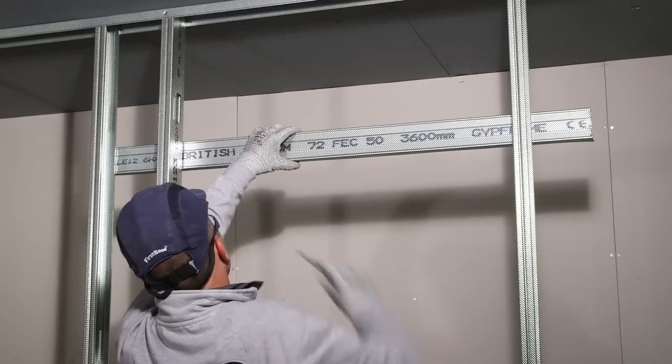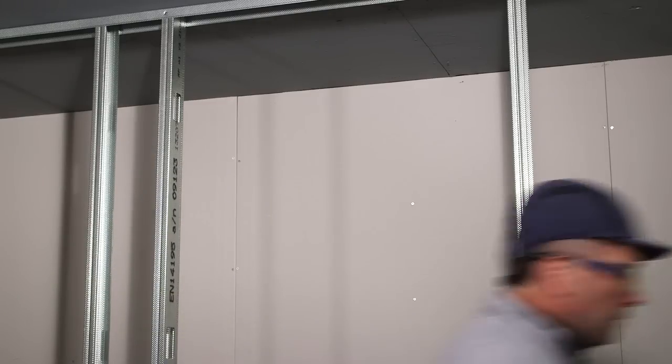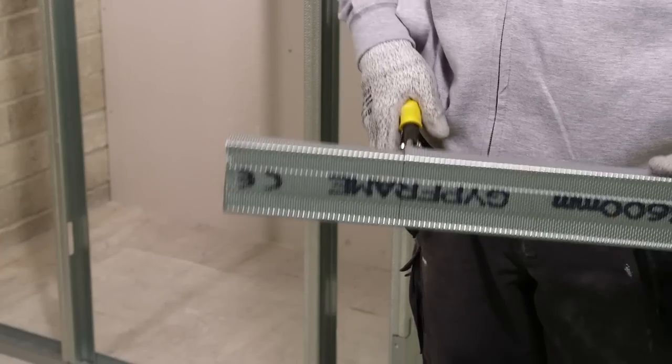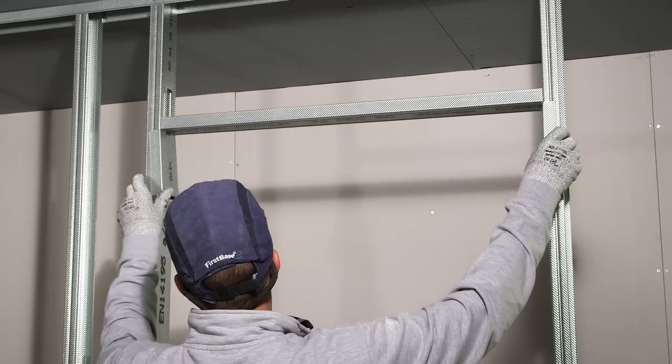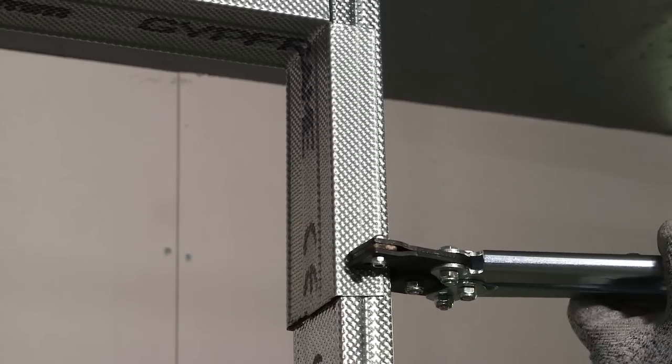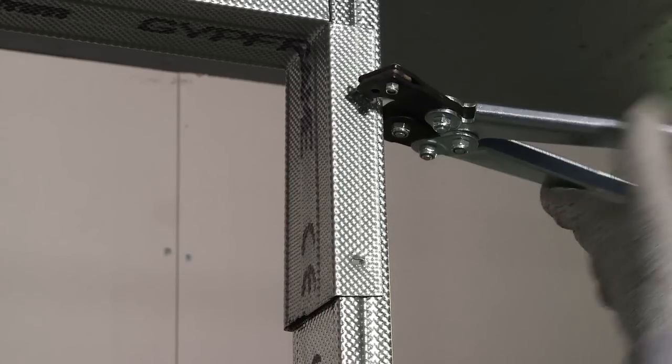The channel is cut 150mm wider than the opening at either side. This dimension is cut with tin snips and cloaked over the vertical stud of the doorway and fixed in place with either a crimping tool or Gyproc wafer-head drywall screws.